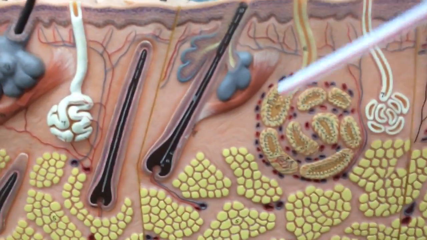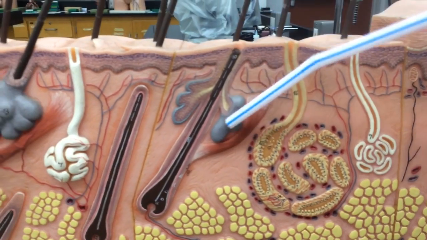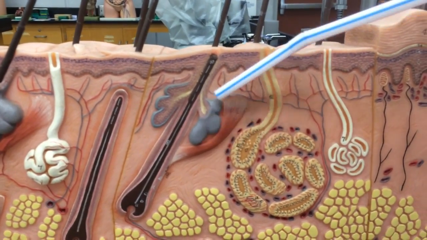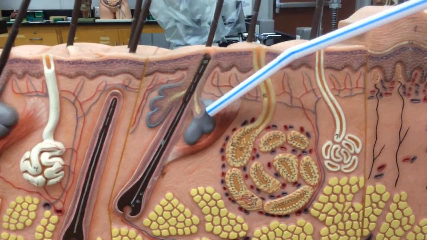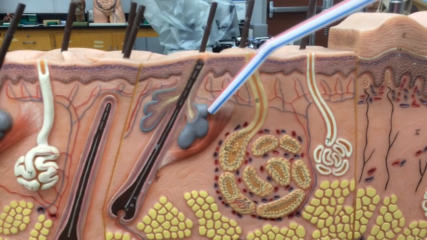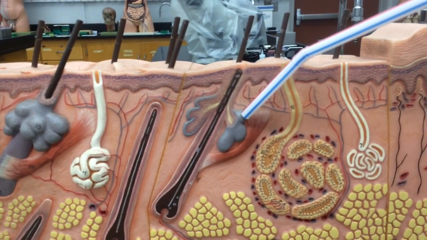All right. Another structure that we should concern ourselves with are sebaceous glands. And yeah, sebaceous glands get really activated during puberty. Too bad. Sometimes we get those wonderful pimples as well. So this is an important gland to remember, a sebaceous gland to remember.